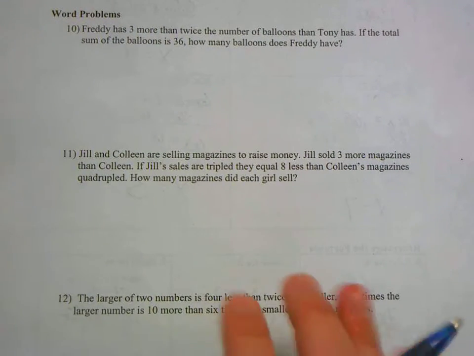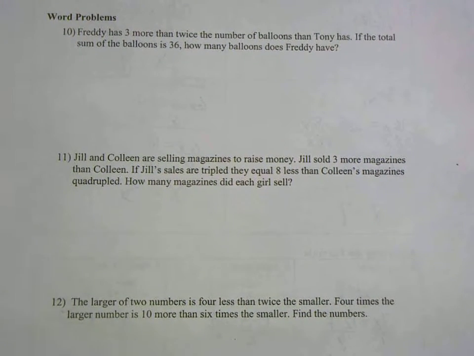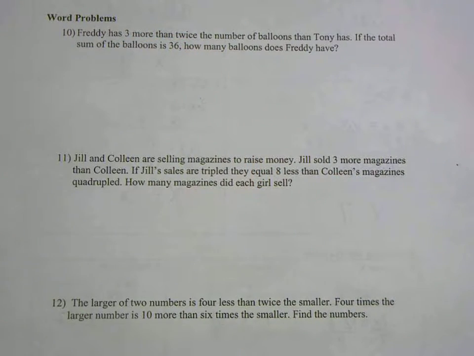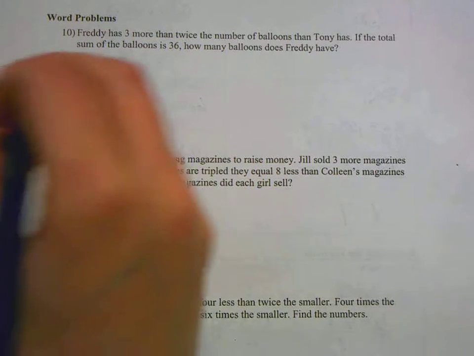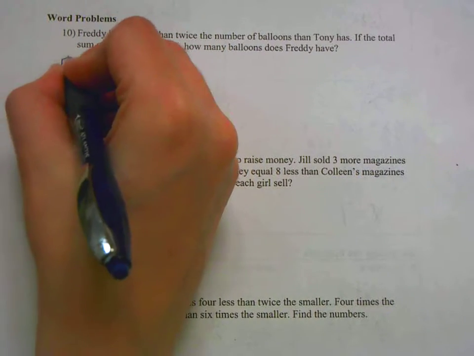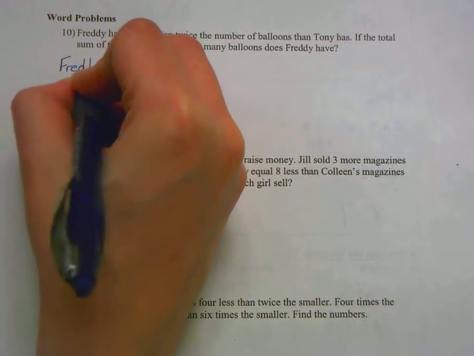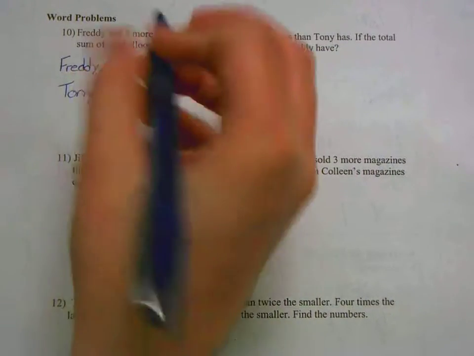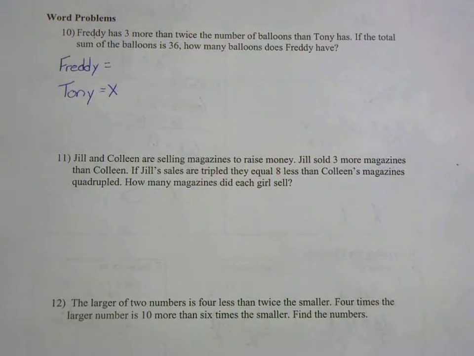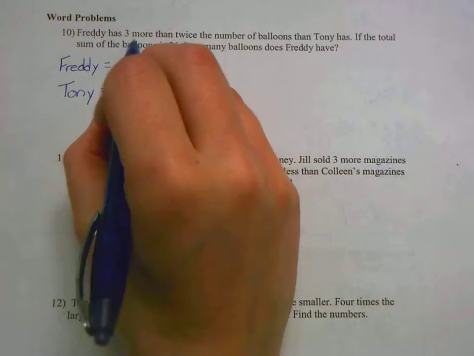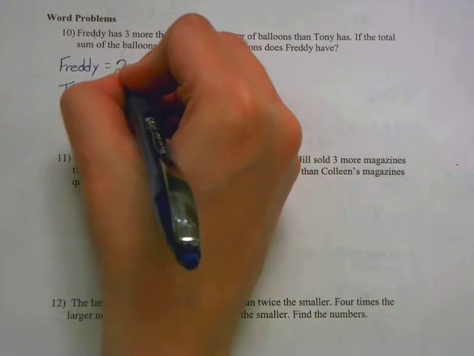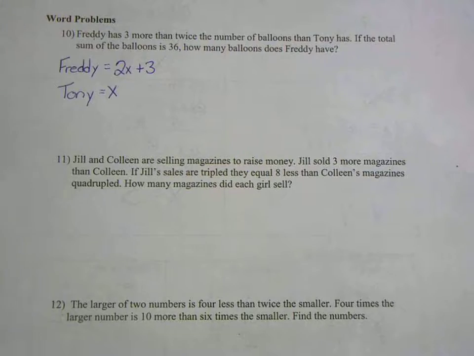Number 10, 11, and 12 are word problems. And these are missing multiple pieces, so I'm going to make let statements to help me translate these. So it says Freddie has 3 more than twice the number of balloons than Tony has. So I have 2 variables here, Freddie and Tony. Now Tony, they're describing what Fred has, so he's going to be the more complicated one. He has 3 more than twice what Tony has. So twice Tony would be 2x, and then 3 more means I would add 3 to that.